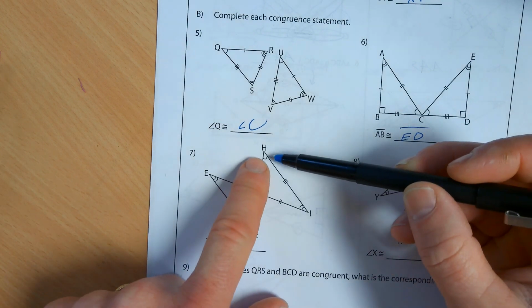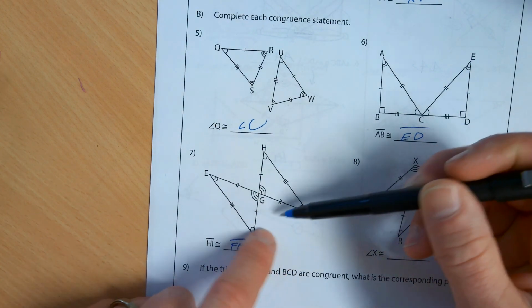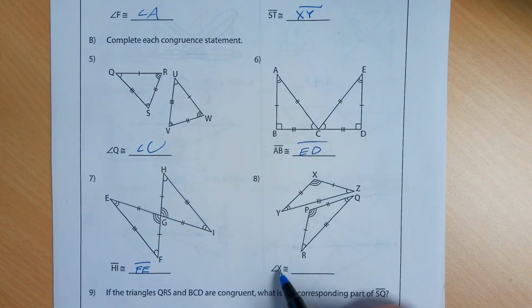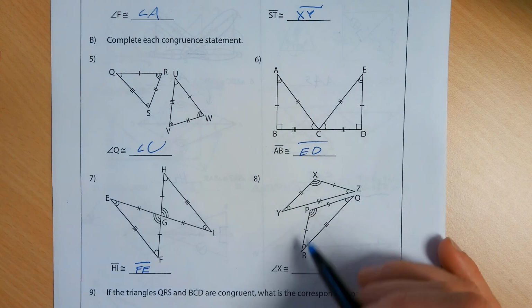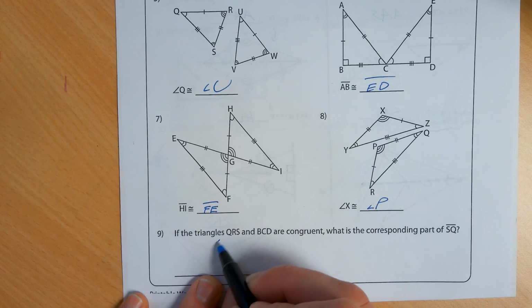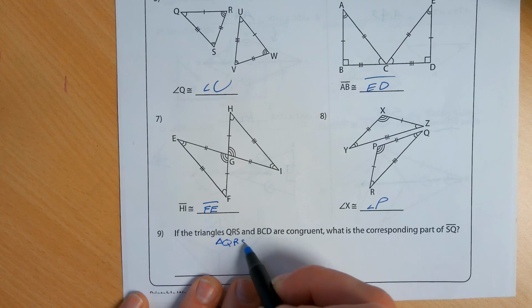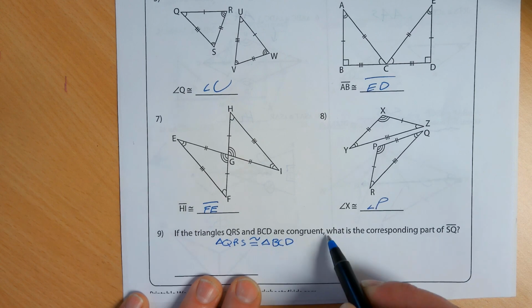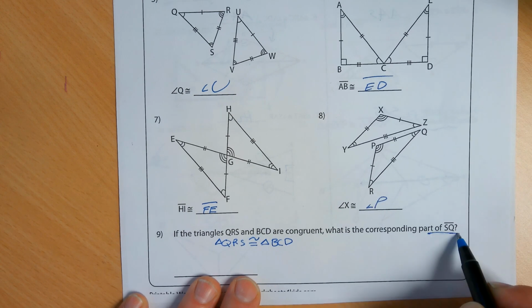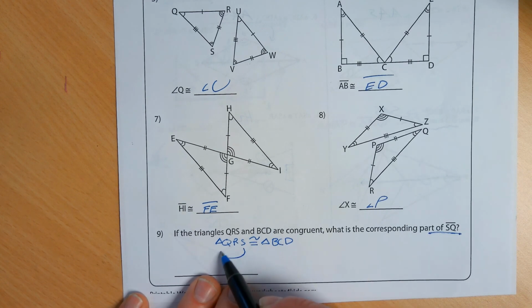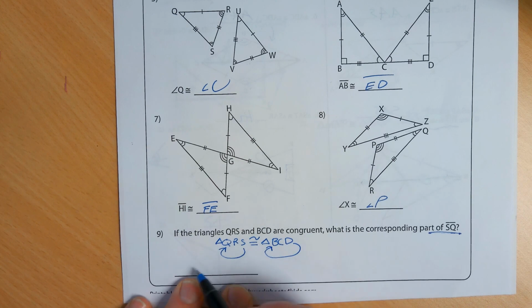So I went from single mark angle to double mark angle. So over here, single mark angle to double mark angle. Angle X, angle P. And then they give us the challenge question. Triangle QRS is congruent to triangle BCD. What corresponds with the segment SQ? And the funny thing about that is it's a wraparound. So from S to Q is D to B.